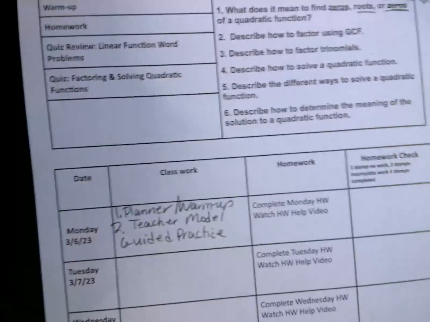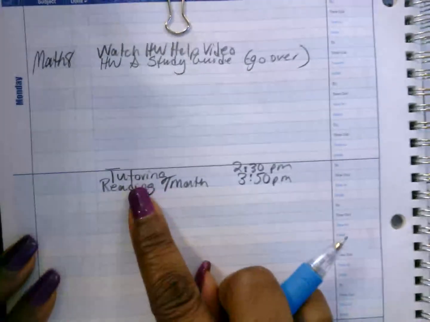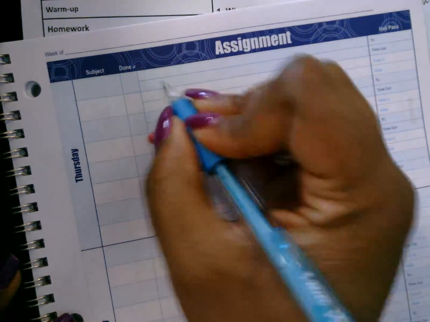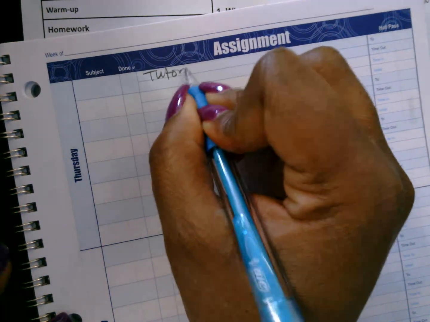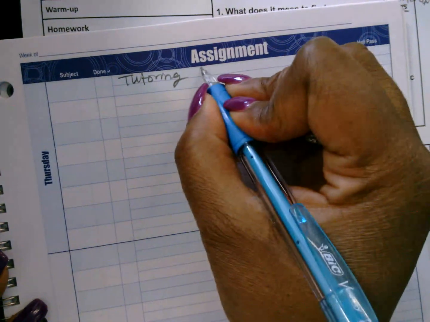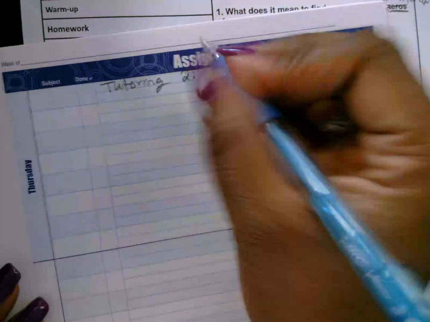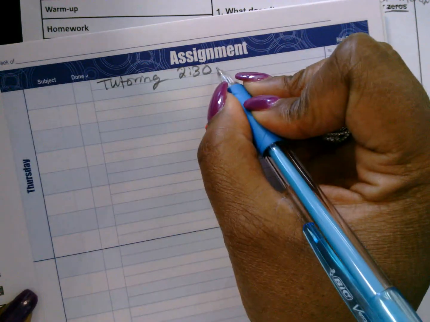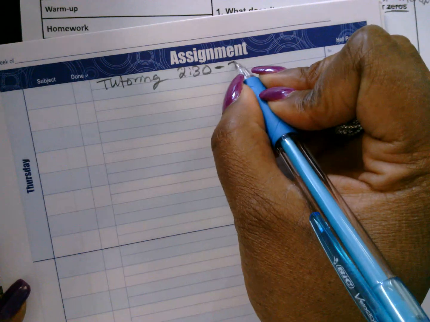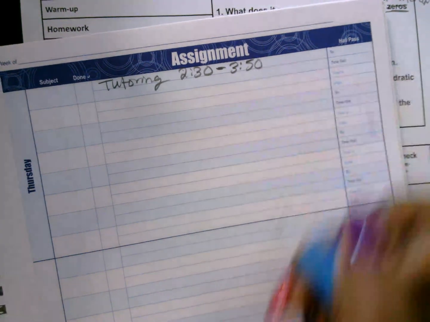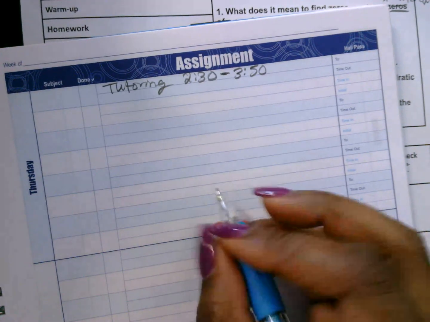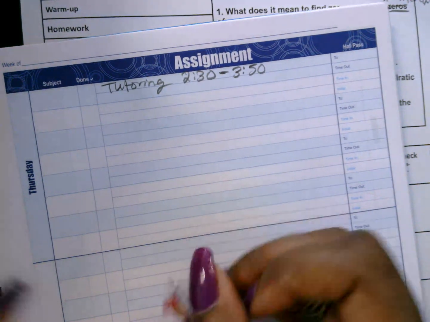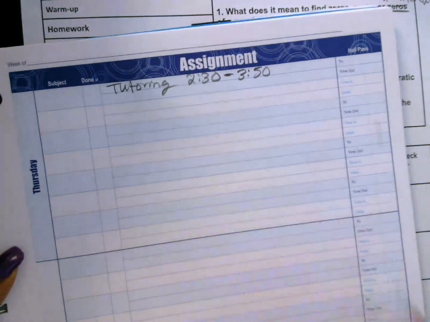All right, find a new page, and we're going to write down, we have tutoring, so please make sure that you write tutoring after school on Tuesday and Thursday. I'm going to write tutoring again. Okay, ours is from 2:30 to 3:05. Tutoring in general, if you're doing both the reading and the math, ends at 3:50. Okay. The latest you can have your ride pick you up is 4 o'clock. But our tutoring for Math 1 ends at 3:05. Okay.